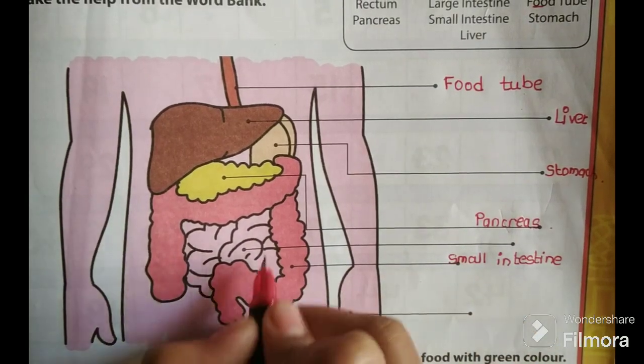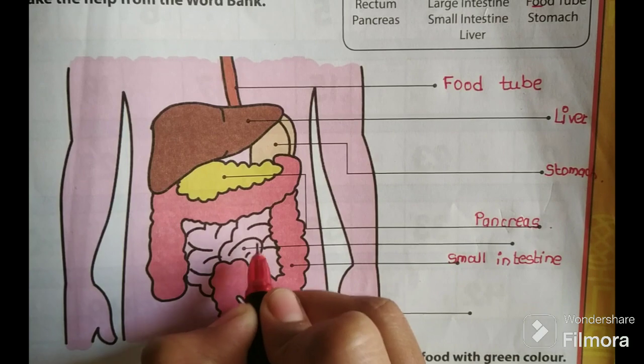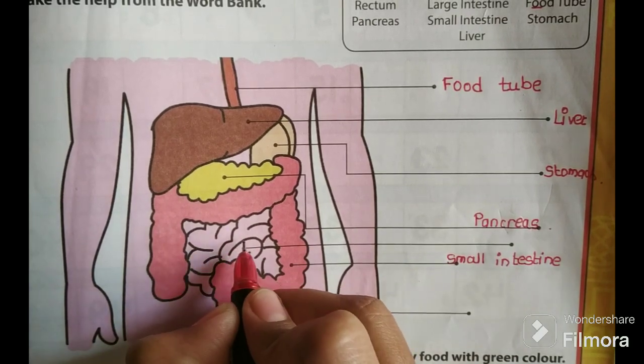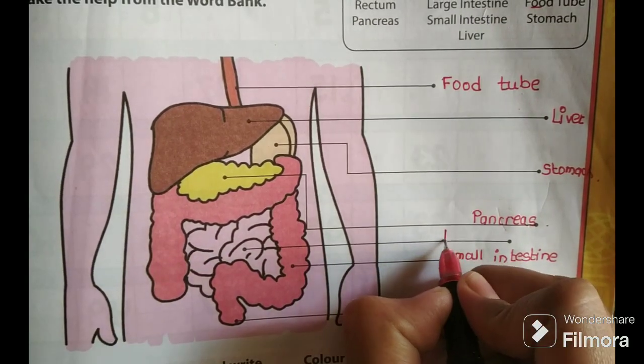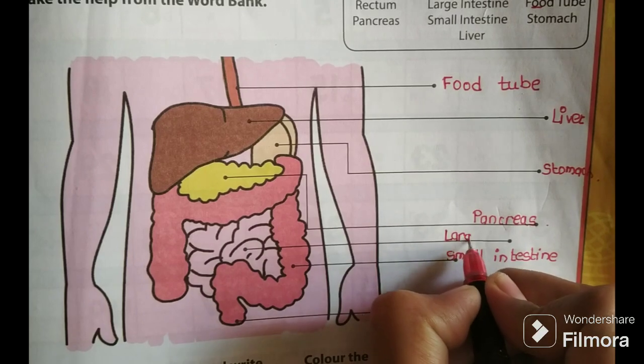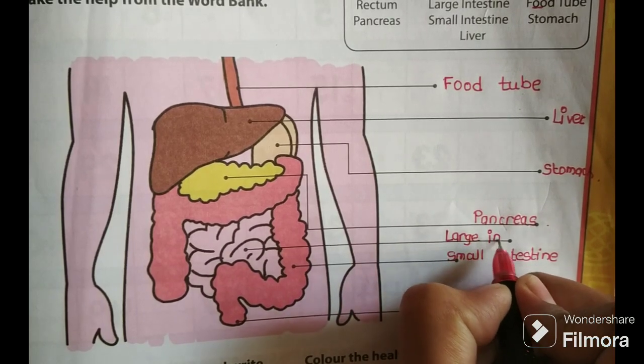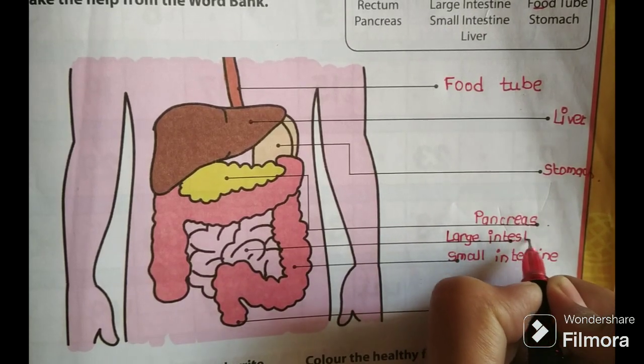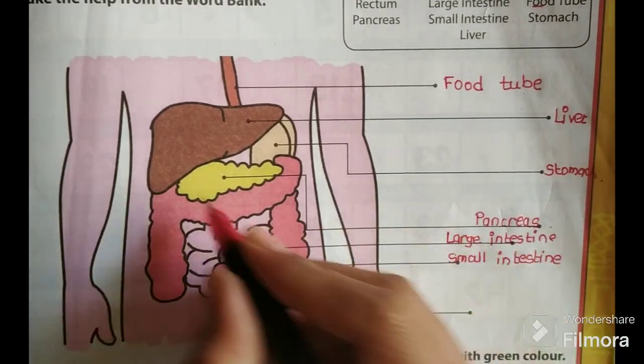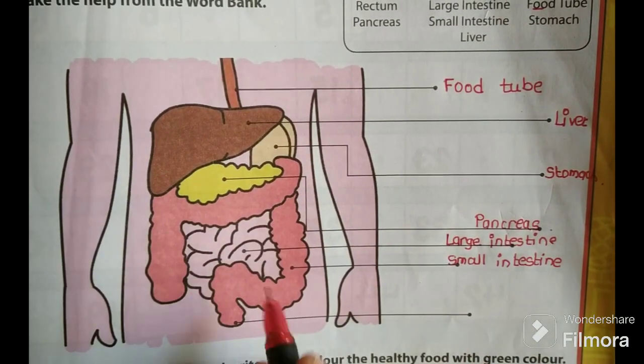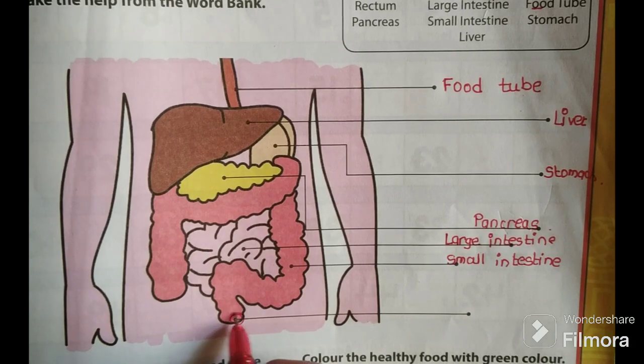And connected to this small intestine, in between that, it's a large intestine. Then the last part of our digestive system is the rectum.